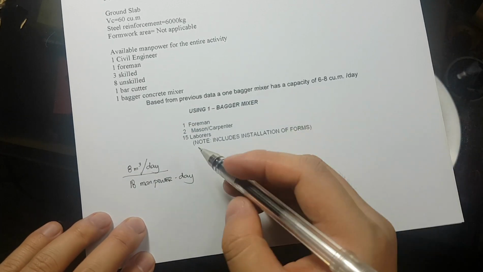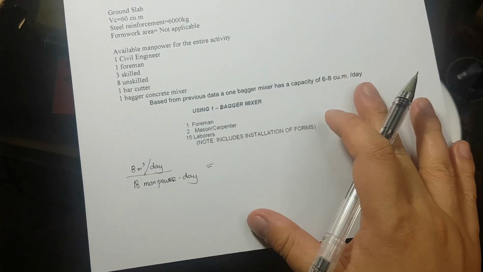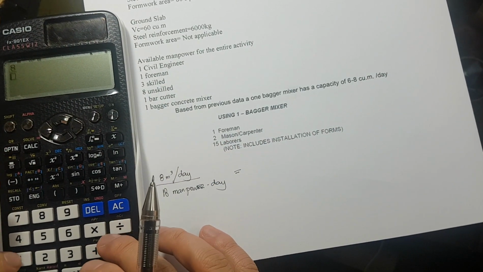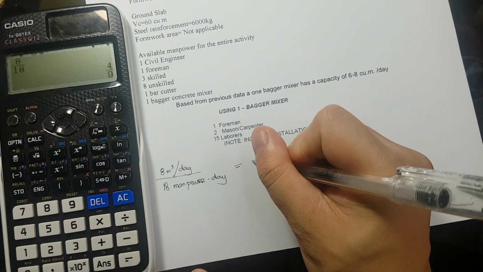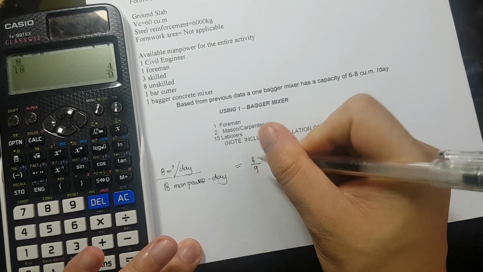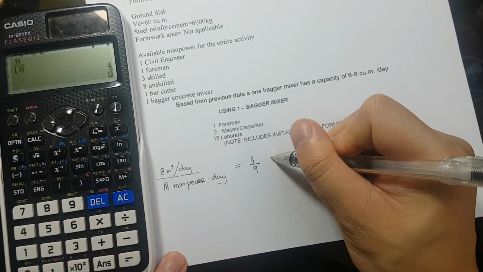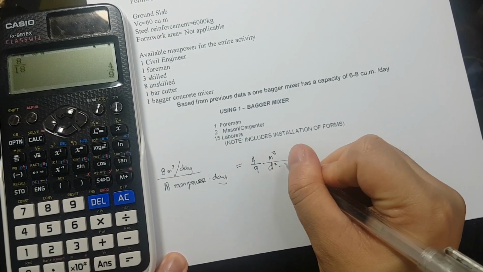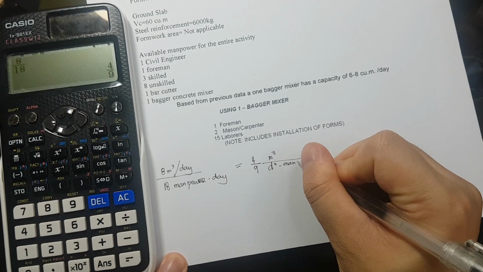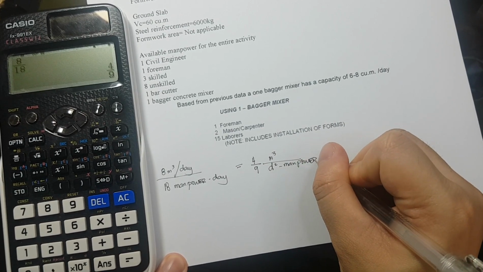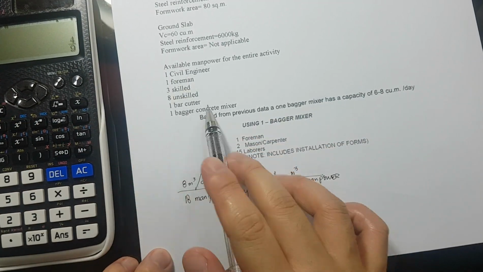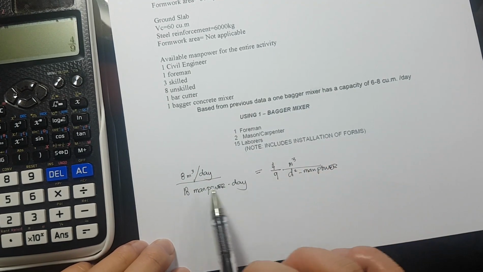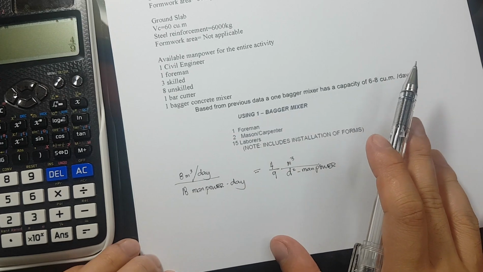Okay, so magiging 8 divided by 18, so that is 4/9 cubic meter per day squared manpower. Now ito, you have a crew of 16 naman dito. So ano yung magiging productivity or output nila per day?